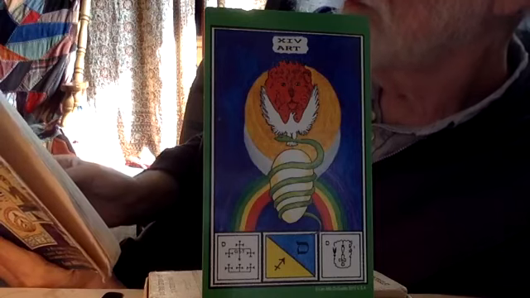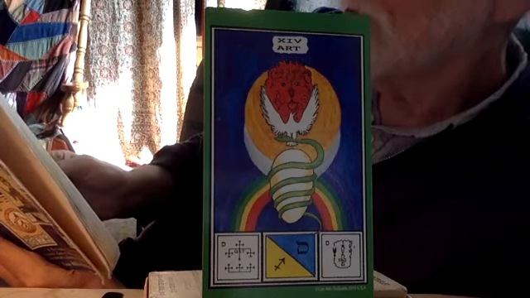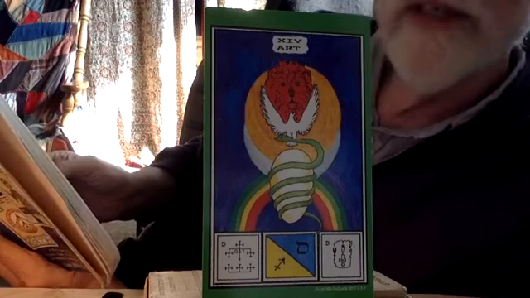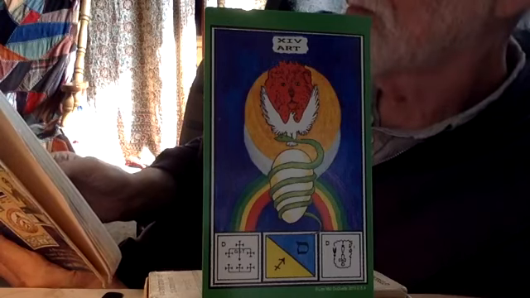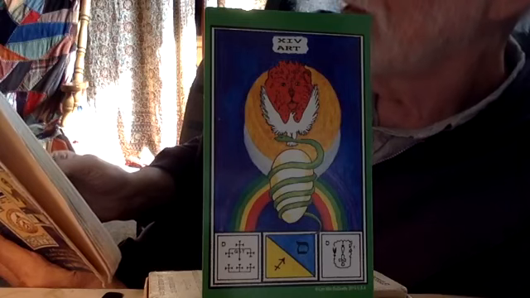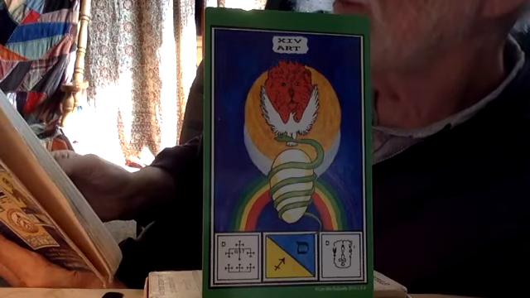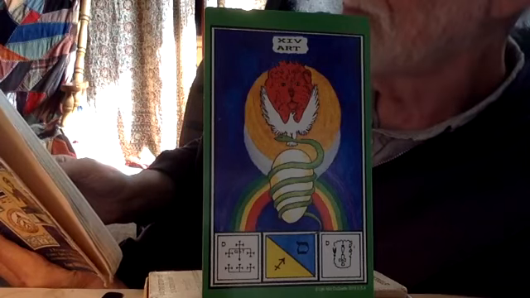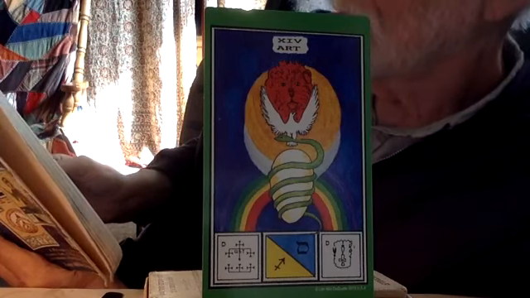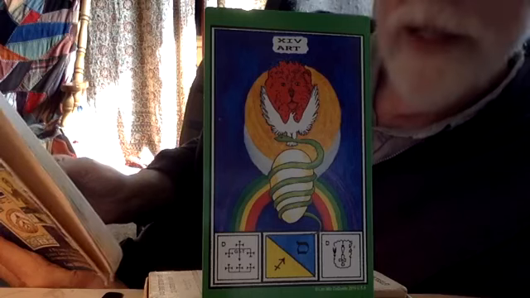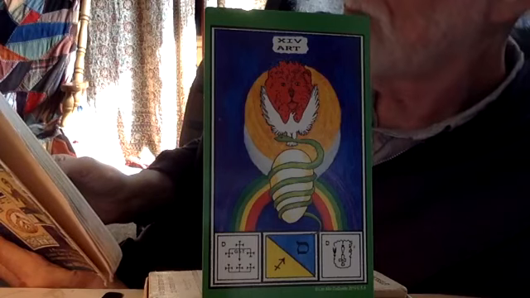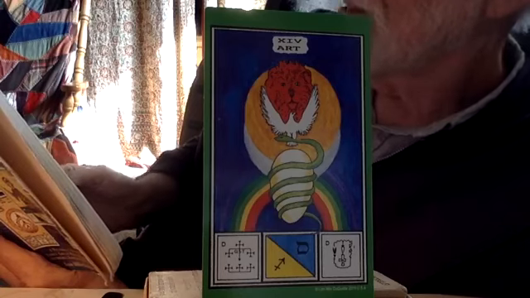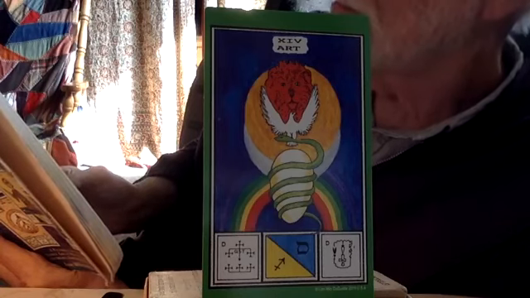The general divinatory meanings are, in spiritual matters, transmutation through the union of opposites. In matters of the heart, a perfect marriage exalts and transforms each partner. In intellectual matters, the scientific method. In material matters, success through complex maneuvers.